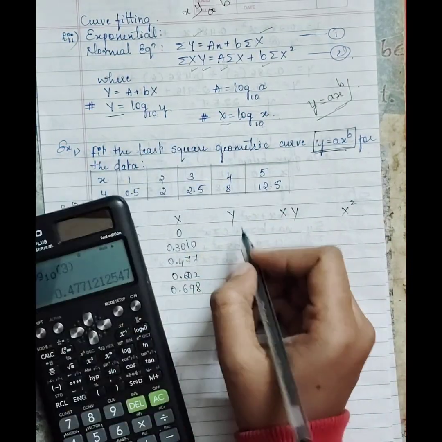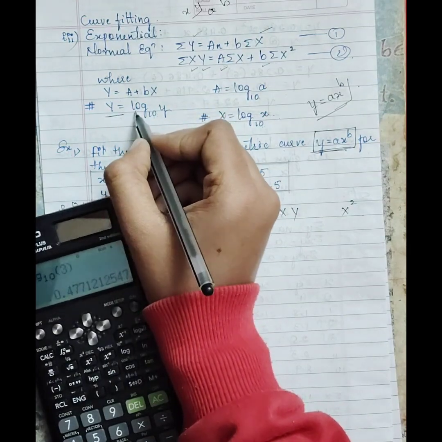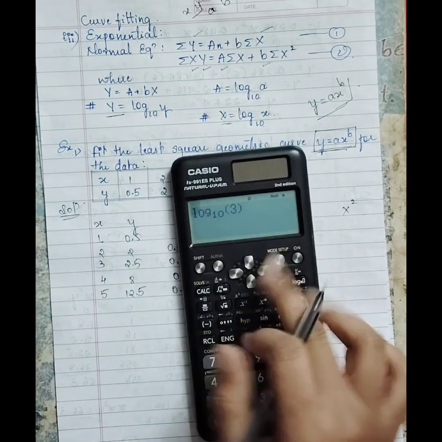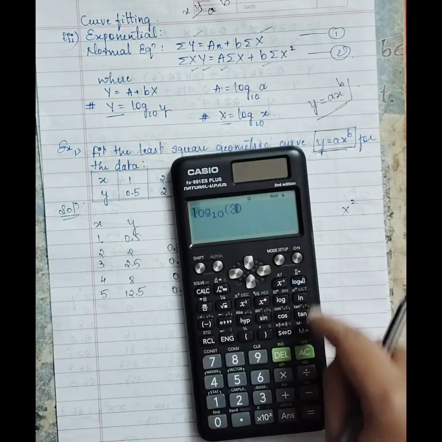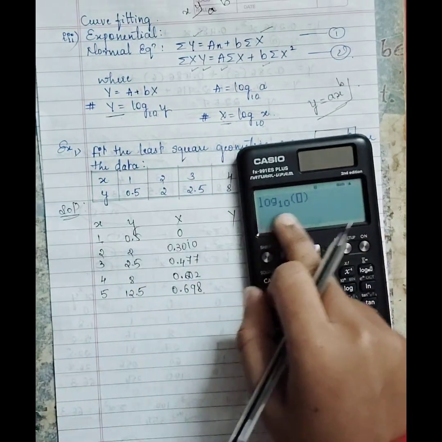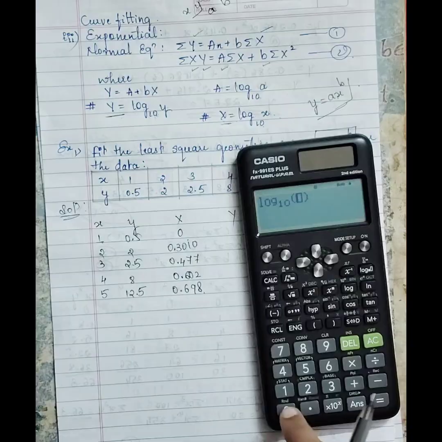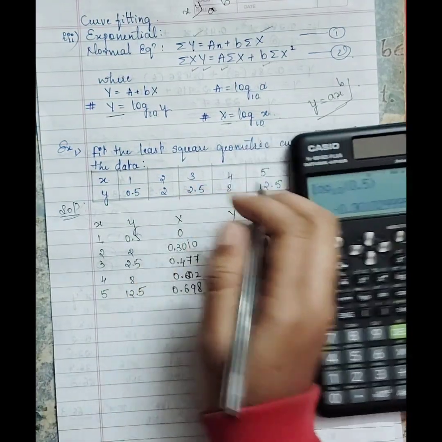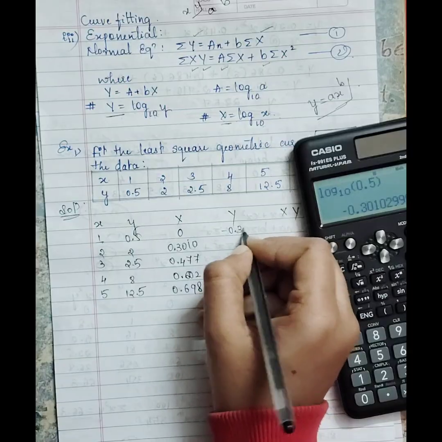Same goes with this y. For y also we have log to the base 10 of y. So I'll substitute the y values in the place of x values, that is log to the base 10 of 0.5. We'll get minus 0.3010.